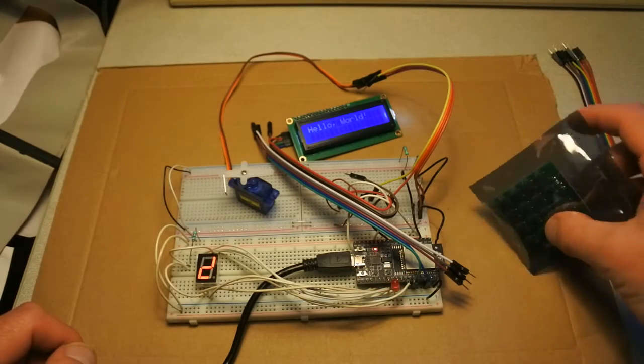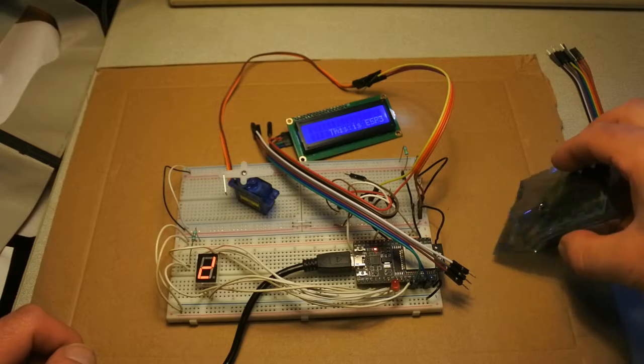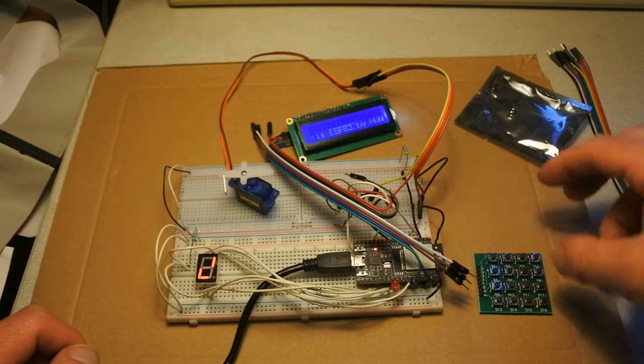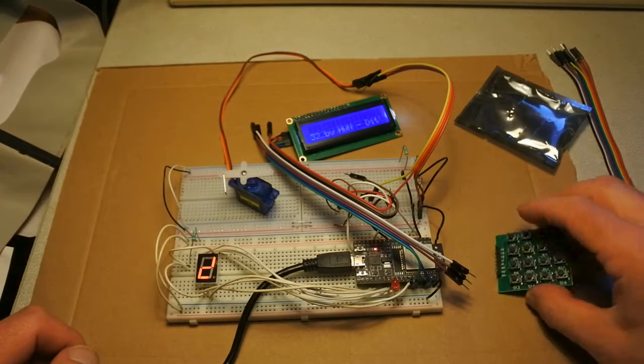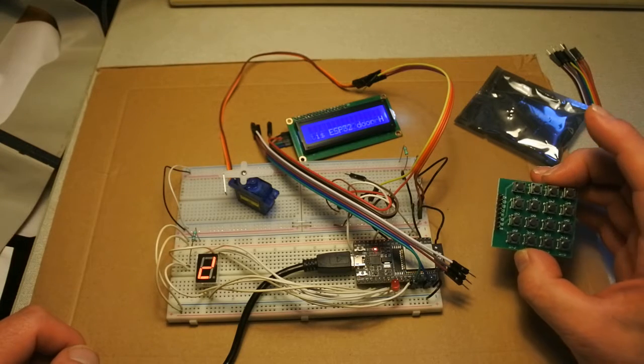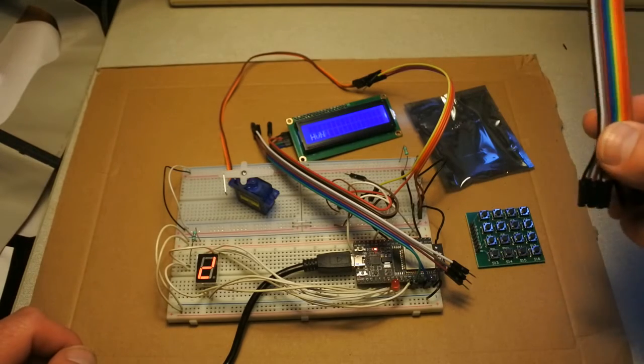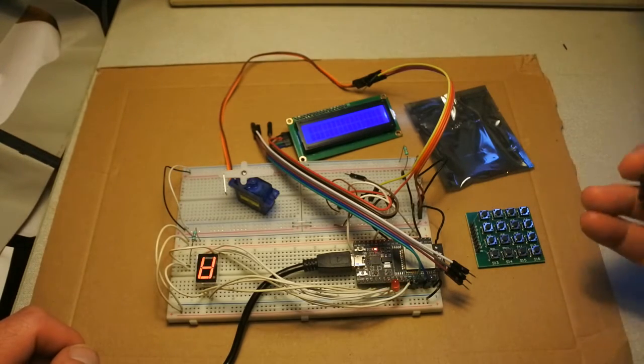so it's time to add another device, which is in this case a keypad, a 4x4 keypad, and it has 4 columns, 4 rows, and needs to be connected by 8 wires. So far so good.